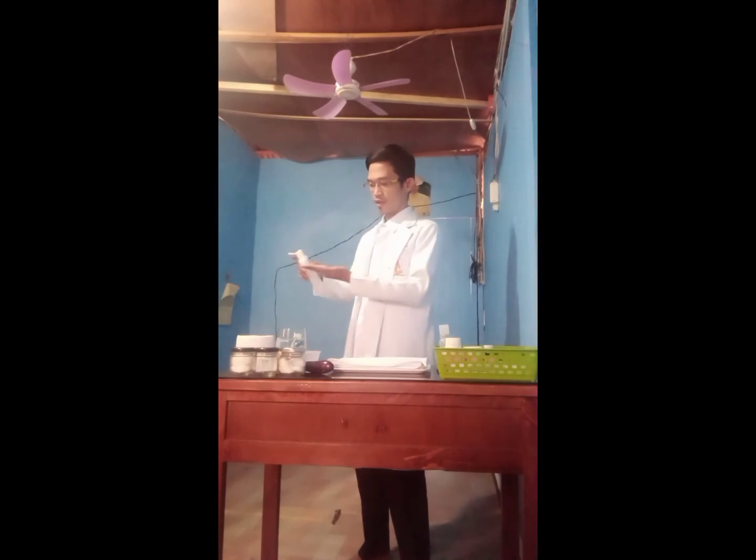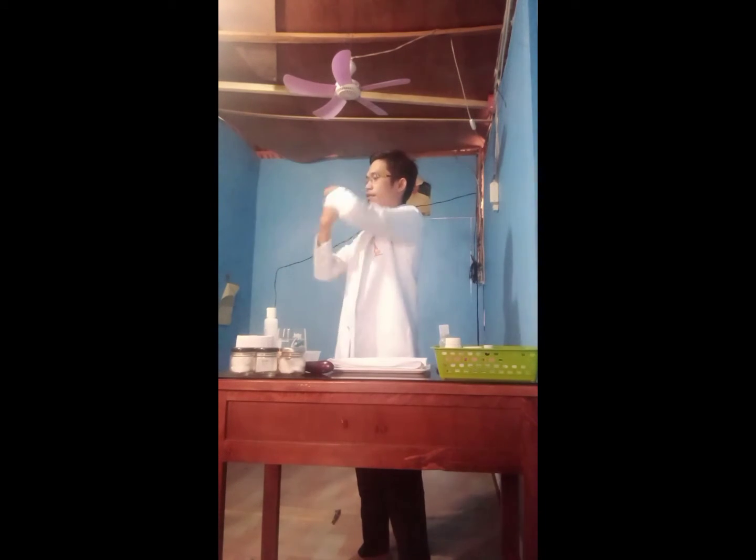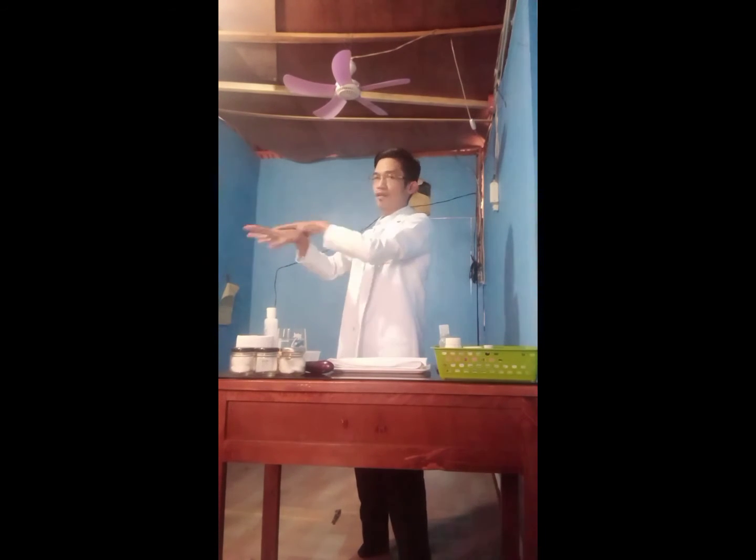Next, we need to prepare the medications. Before preparing the oral medications, you need to perform hand hygiene first, in order to reduce transfer of microorganisms.